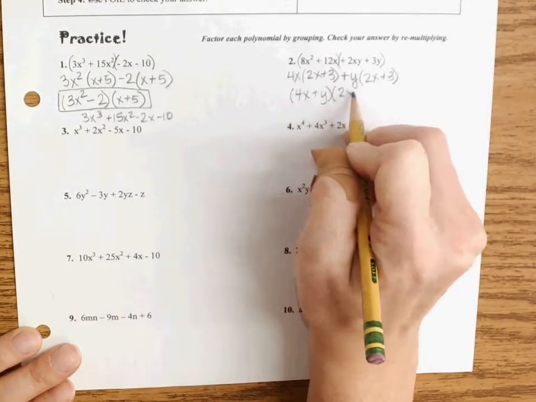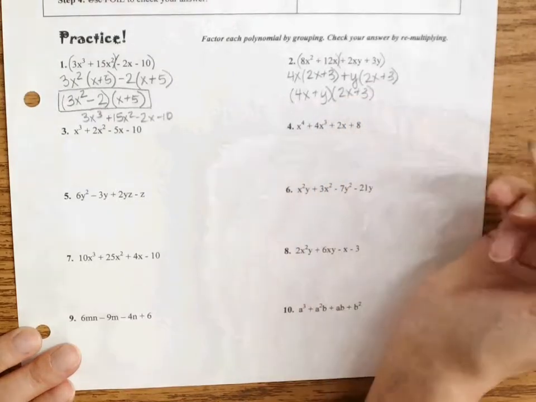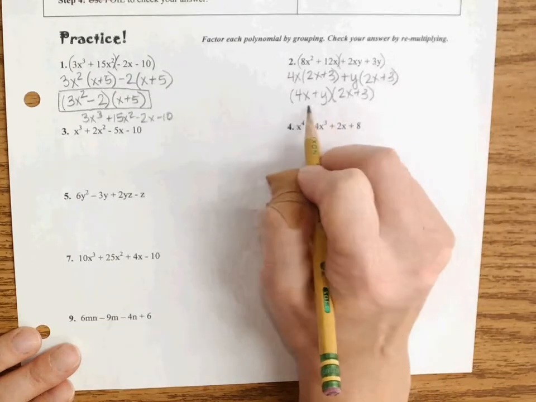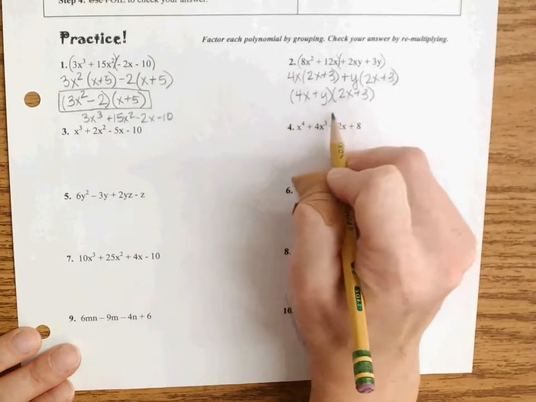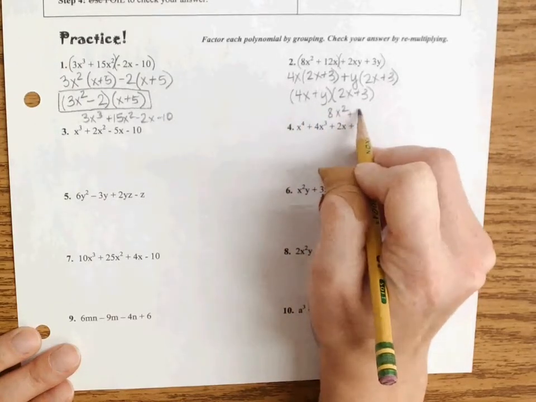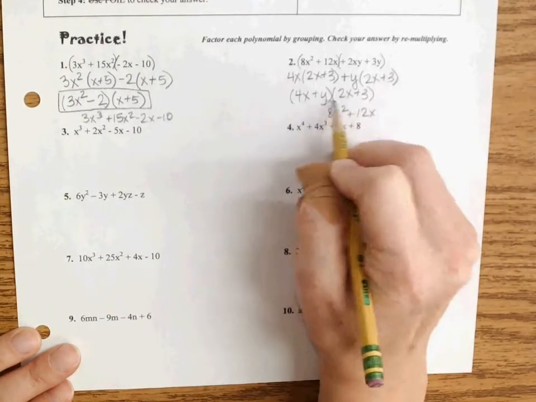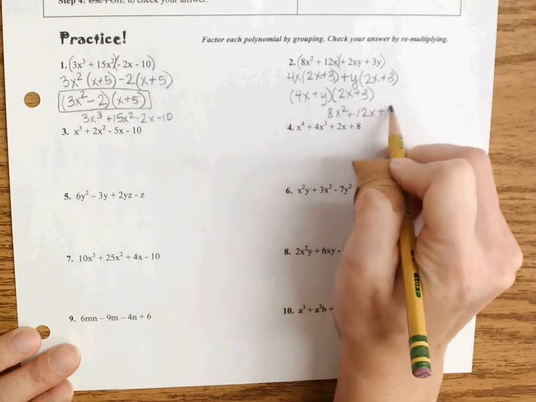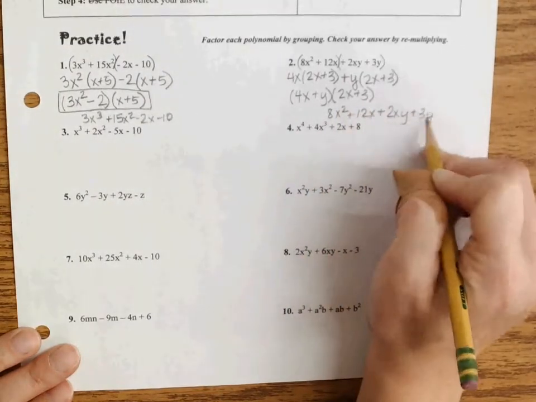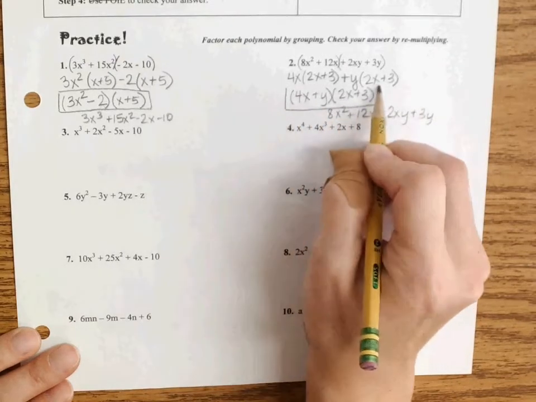And then the other binomial will be my other factor. Before I box that in, I'm going to go ahead and double check my work. So I'm going to re-multiply. So 4x times 2x is 8x squared. 4x times 3 is 12x. Y times 2x is 2xy. Y times 3 is 3y. And good, I did that correctly.